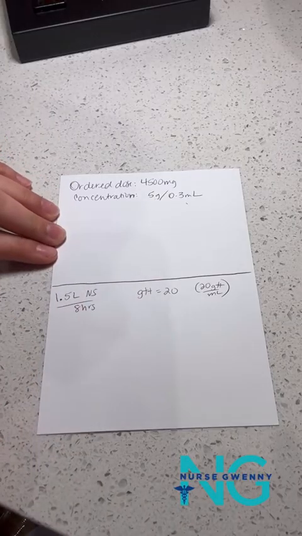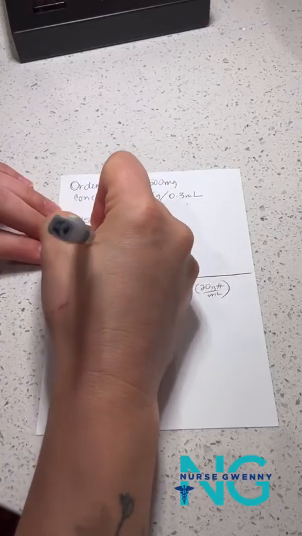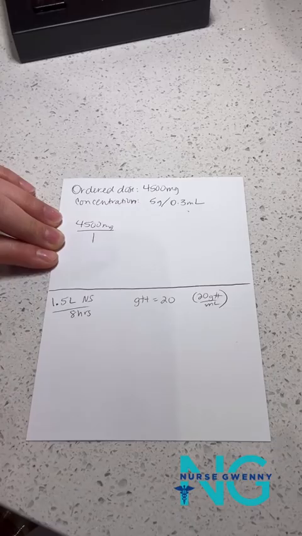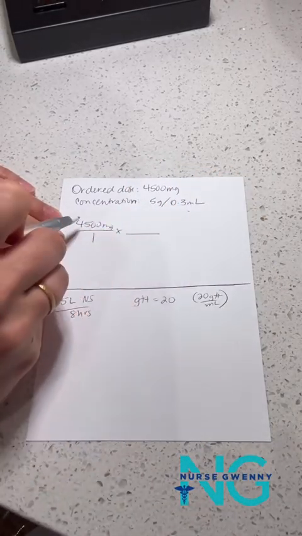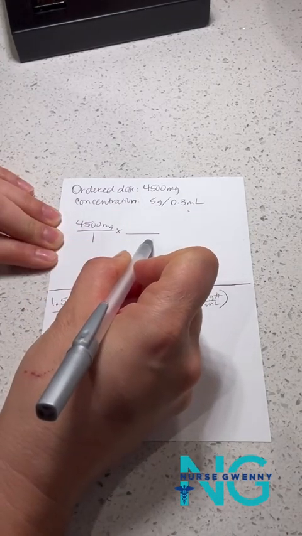So I always start with my ordered dose of 4,500 milligrams. I want to turn it into a fraction, so I'm just going to put it over 1. Now I multiply that by my concentration, and I want to be able to cancel out the milligrams. So if it's in the top over here, it needs to be at the bottom, the denominator.